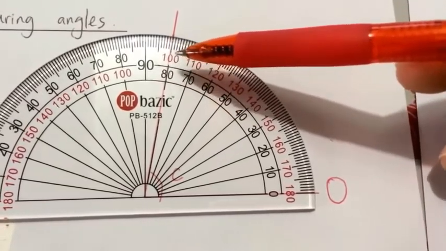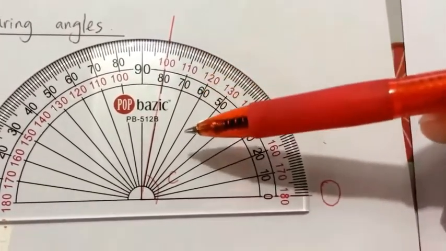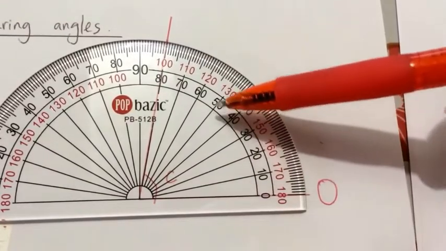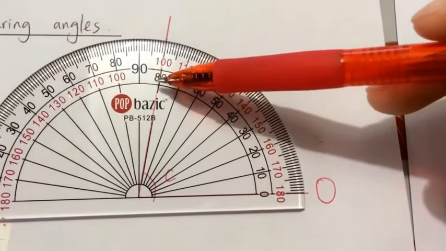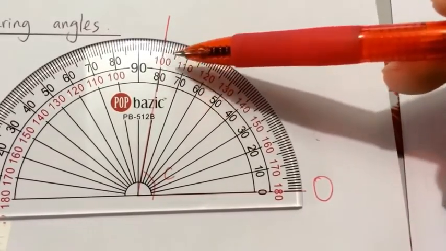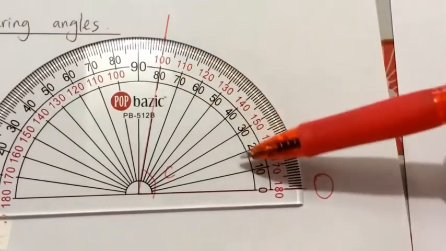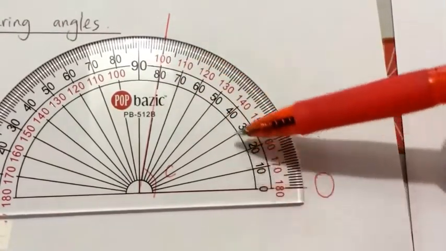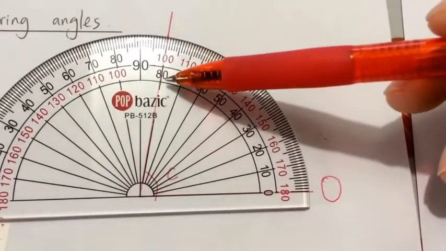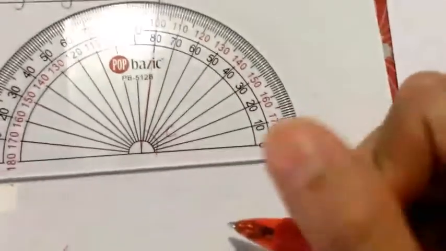Is it 80 or 100? Inner scale shows 80. So, the angle is 80 degrees, not 100. Angle C is equal to 80 degrees.